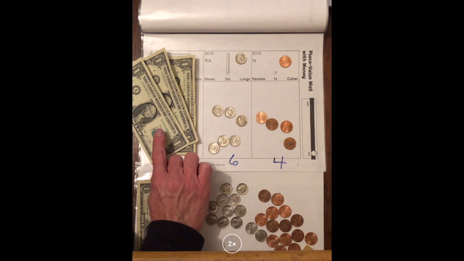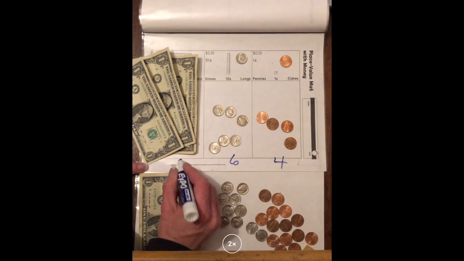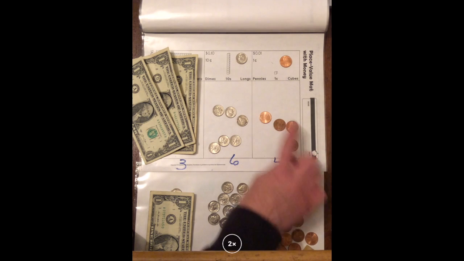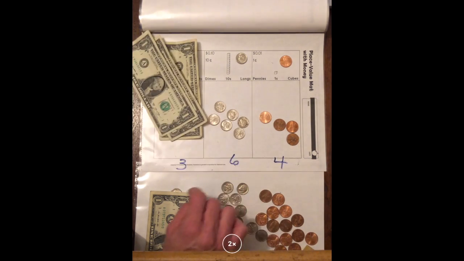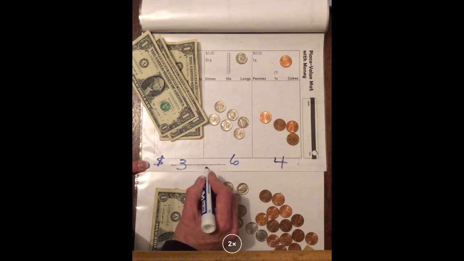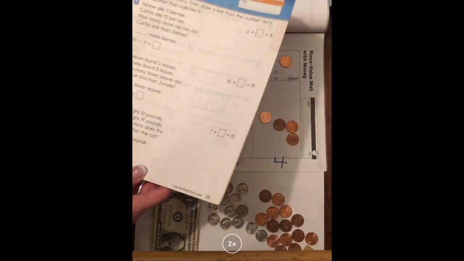And how many dollars do we have? How many 100s? 1, 2, 3. Okay. So again, 4, 1, 2, 3, 4. 6, 1, 2, 3, 4, 5, 6, and 3. So what does this say? What does this read? $3.64. Okay, so you're going to move on. When you're done, you can play around a little bit more and try to figure some more out. When you're done and you're ready to, you're going to do page 131.